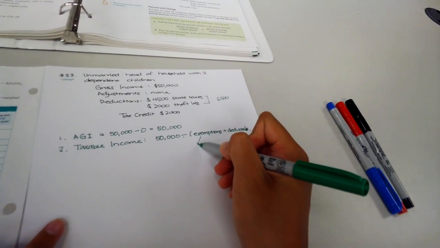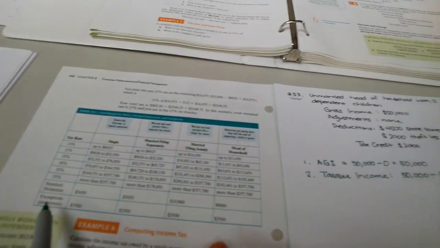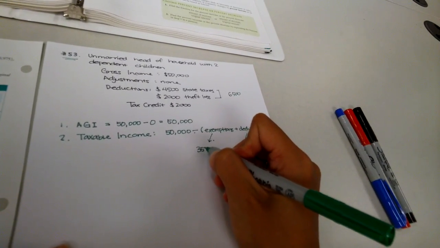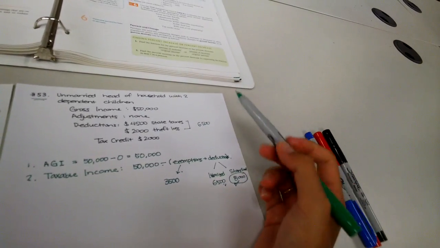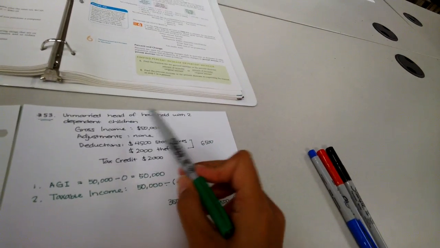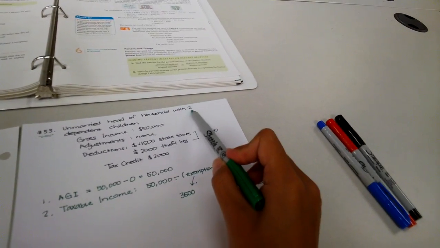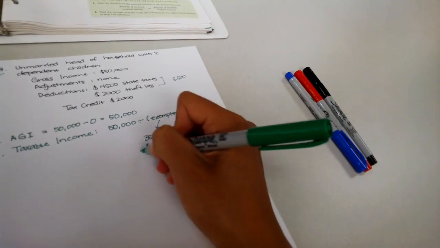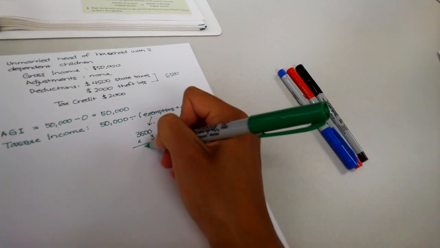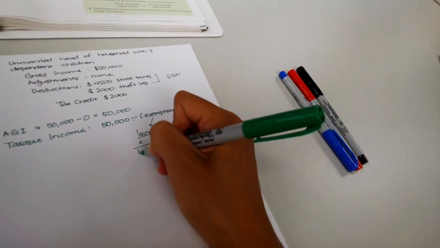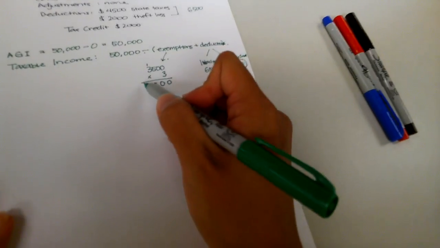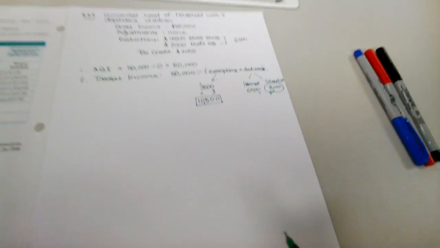And then for exemptions, let's look back here. Per person was $3,500, right? So $3,500, and this person, so themselves with 2 dependent children, a total of 3. So if we multiply that out, for this case, our exemption is $10,500.